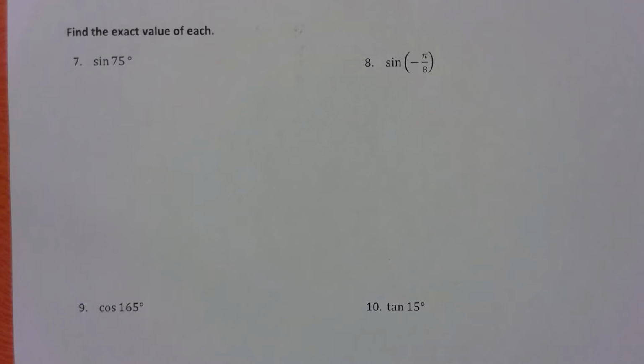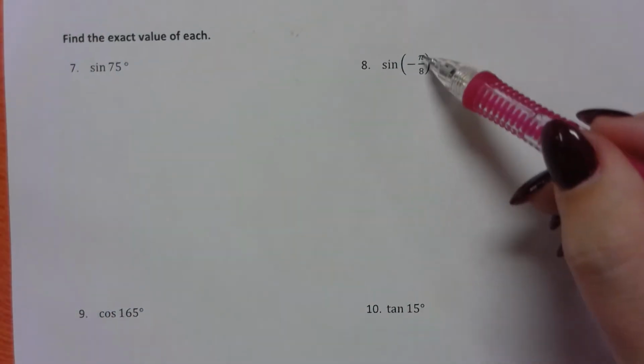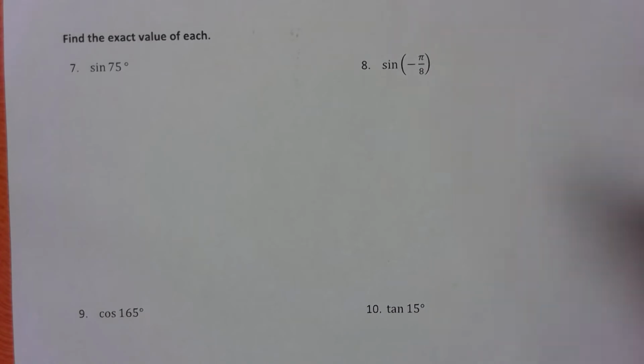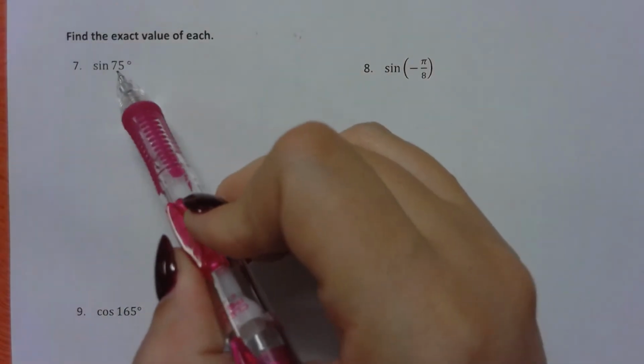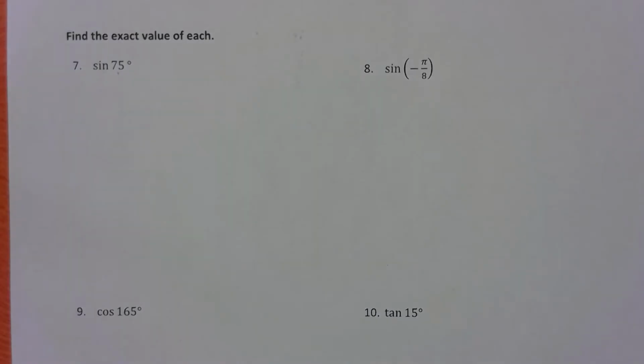All right, so we're moving on to part 2 of component 6, which is our double and half angle identities. So instead of drawing pictures of our triangles in these problems, these are all saying 75 degrees, negative pi over 8, etc. So these are using the unit circle. Essentially we're saying sine of 75 is not on the unit circle, so let's use one of our formulas to use unit circle values so that we can figure out what sine of 75 is equal to.